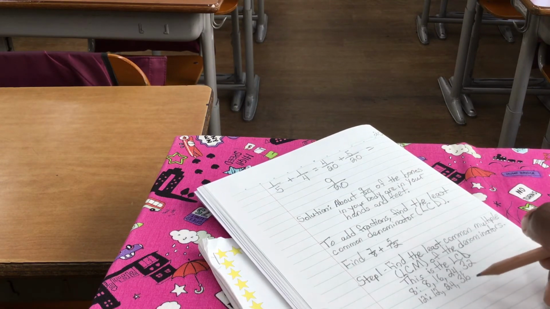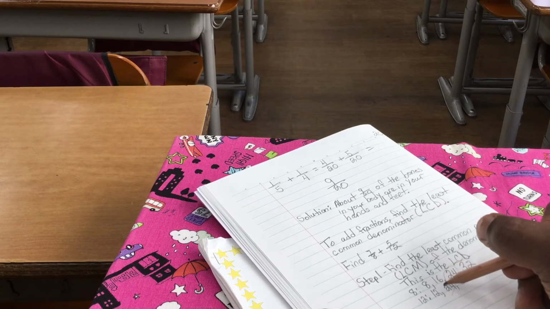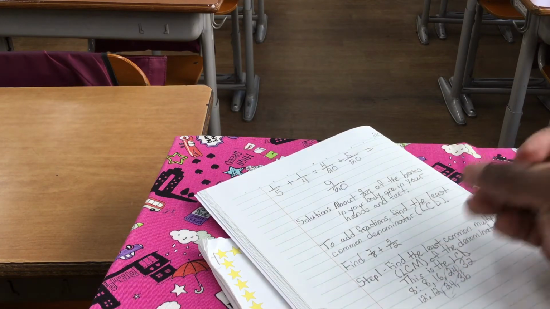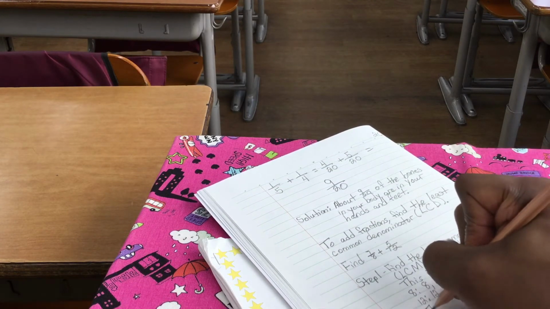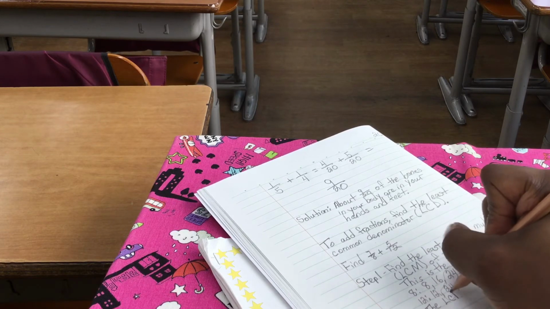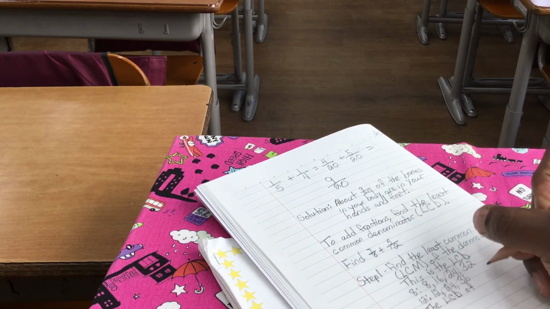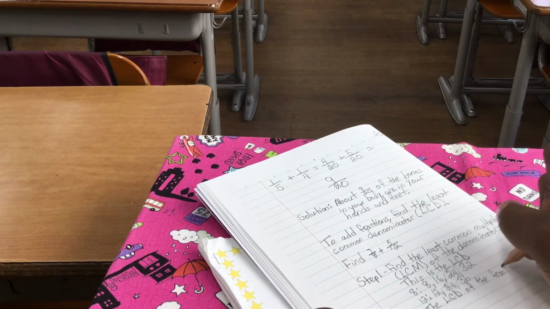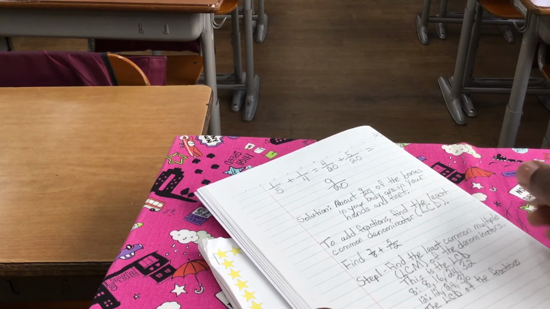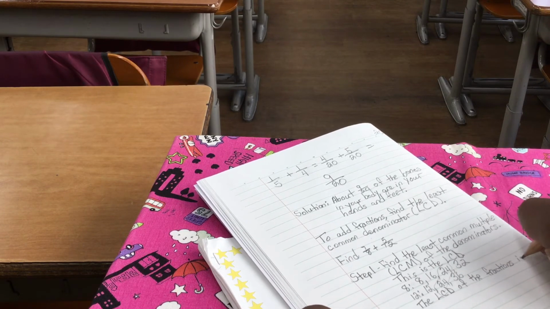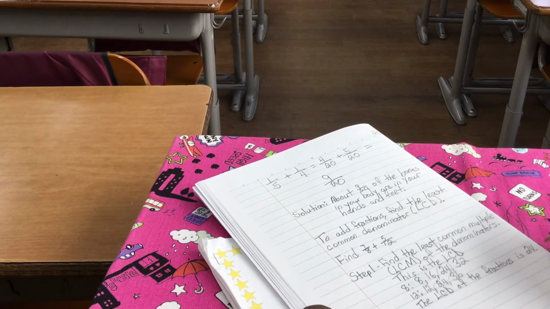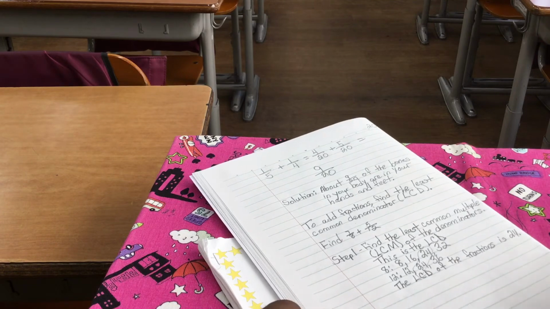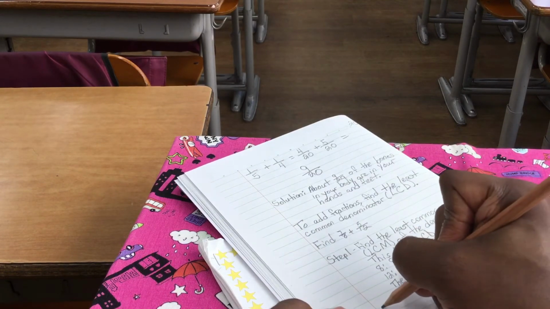So we know that 24 is going to be the LCD. Okay? The LCD of the fractions is 24.